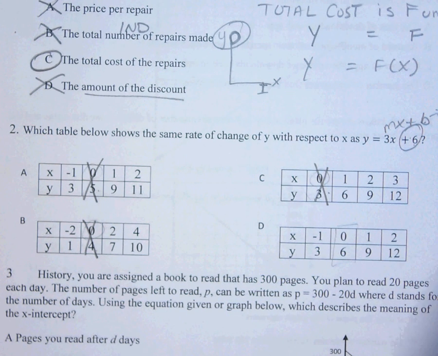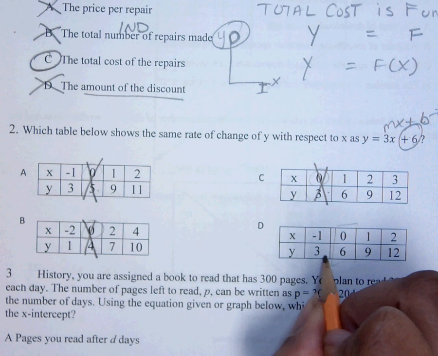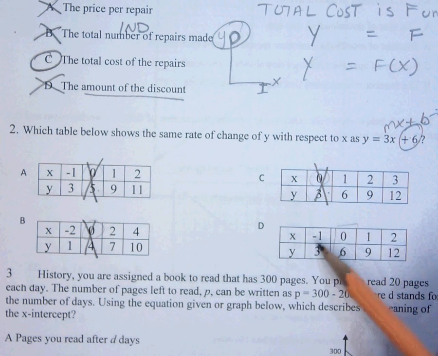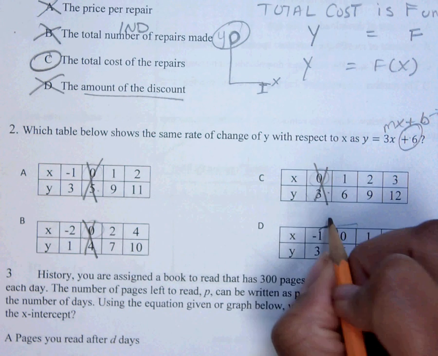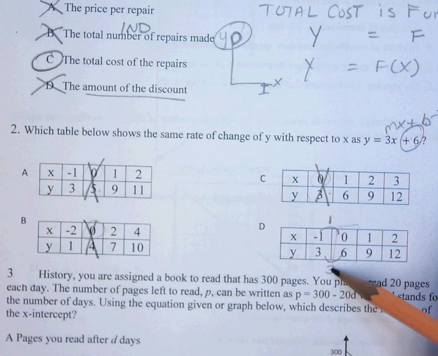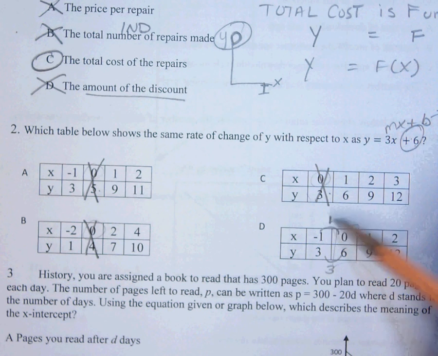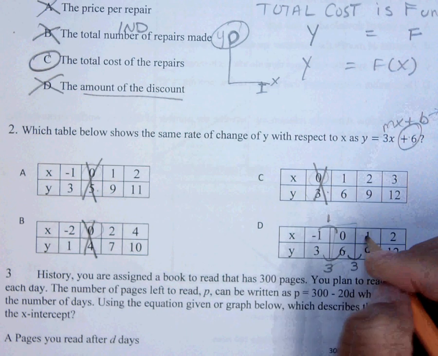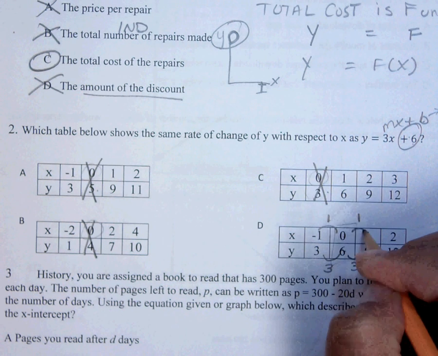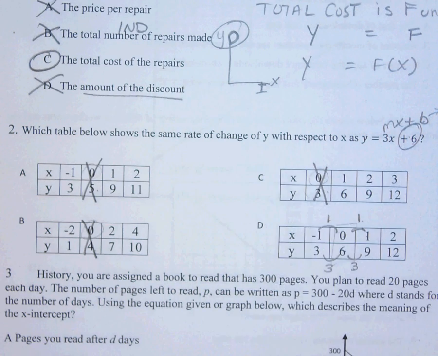Let's check the slope. Change in y over the change in x. So 6 minus 3 is 3. 0 minus negative 1 is 1. So the change in y, 3, over the change in x, 1. So the slope is 3. Try it again. 9 minus 6 is 3. 1 minus 0 is 1. So the change in y over the change in x is 3 over 1. It is 3. So D is the answer.